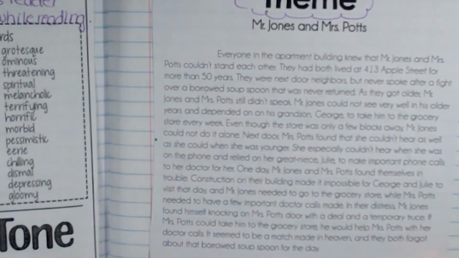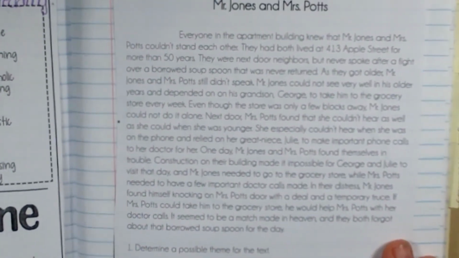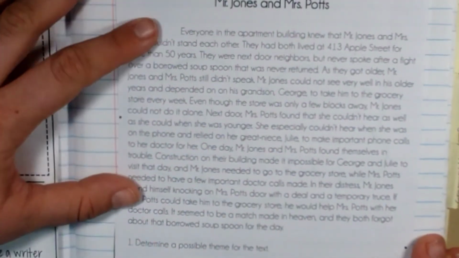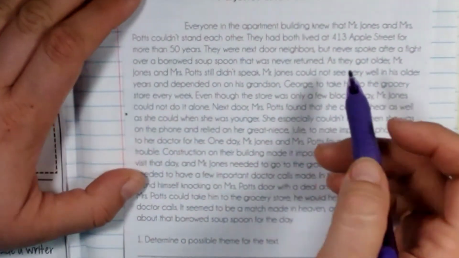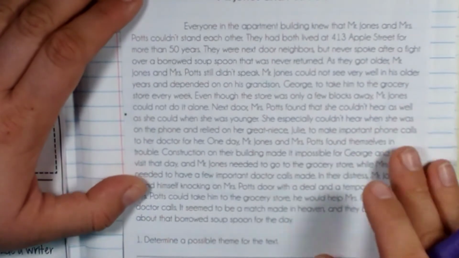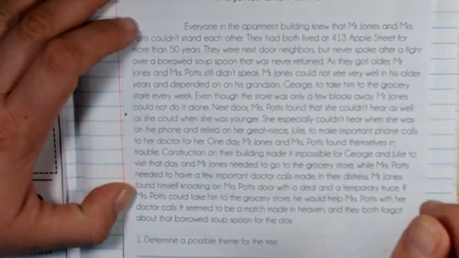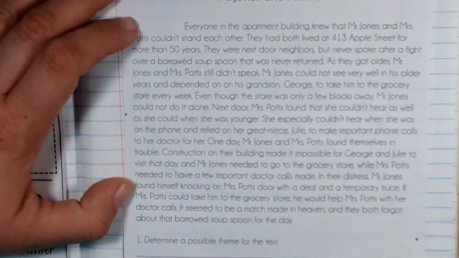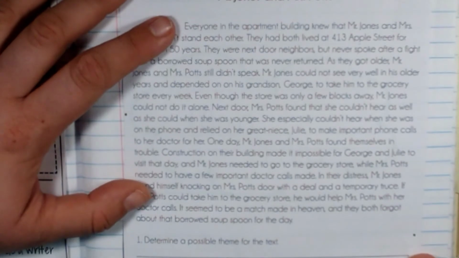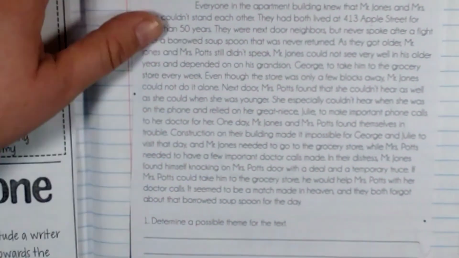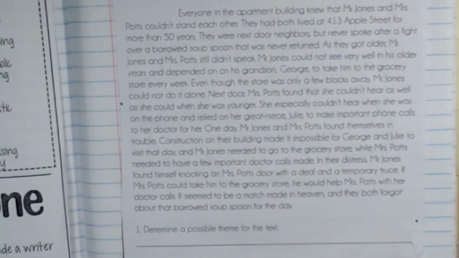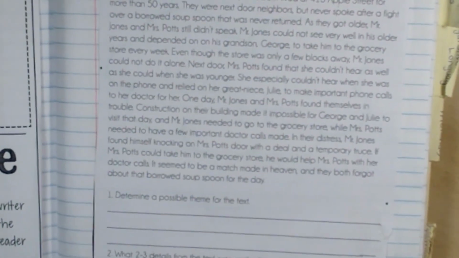So they asked for help. They didn't want help, but they did ask for help, and they actually helped each other. So a possible theme in this story, once I think about what they said and the situation that they're in, their history, and what they thought, and their feelings. A possible theme for the text is, no matter how you feel about someone, you can still help them. What do you think about that? I'm going to write that down.